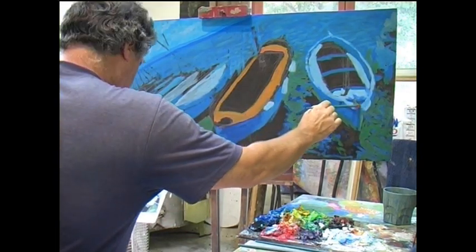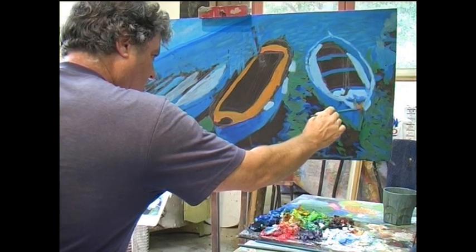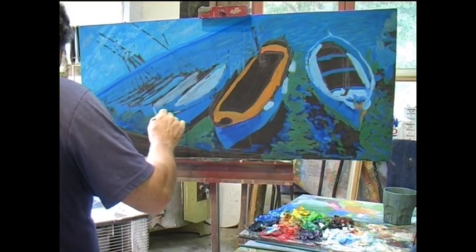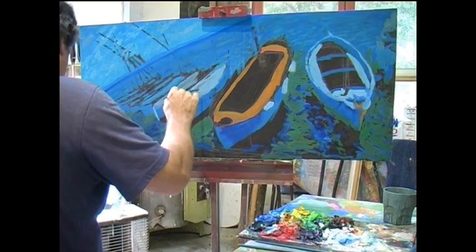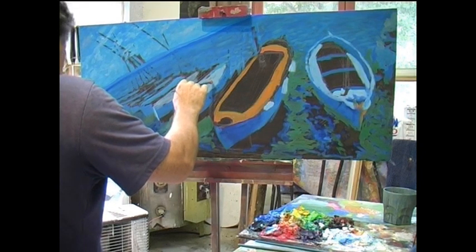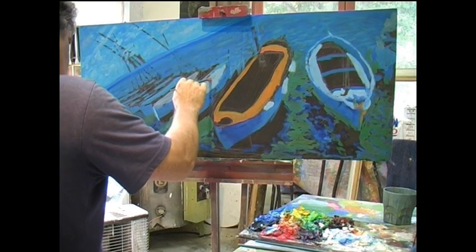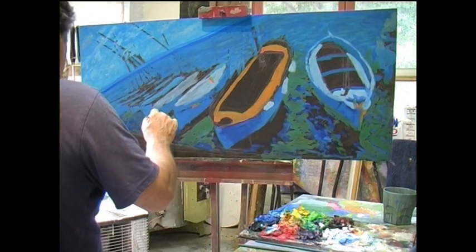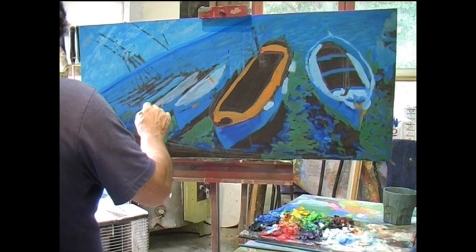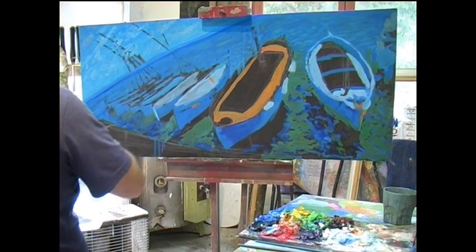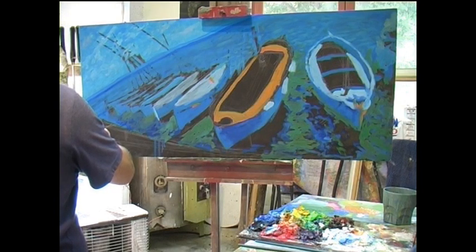Here, the other colours up there as well. Differences from two little shapes like that can make. Now, this planking here, how narrow am I going to take it?